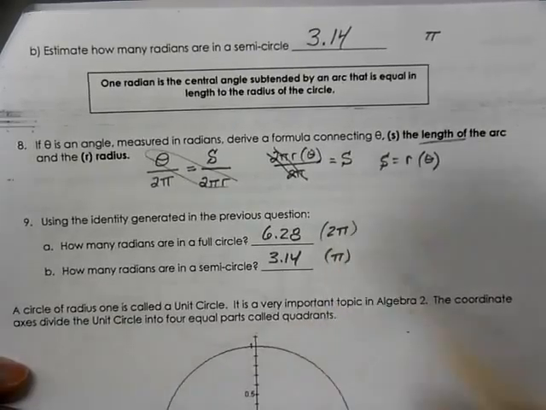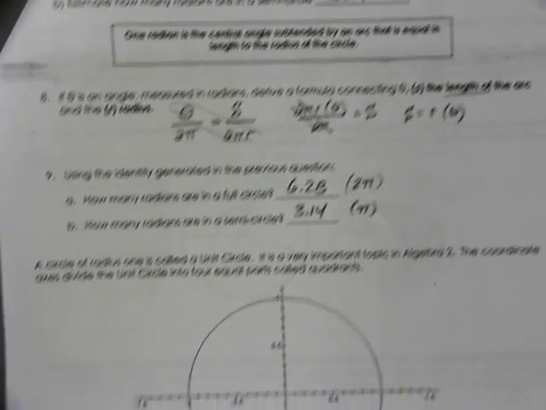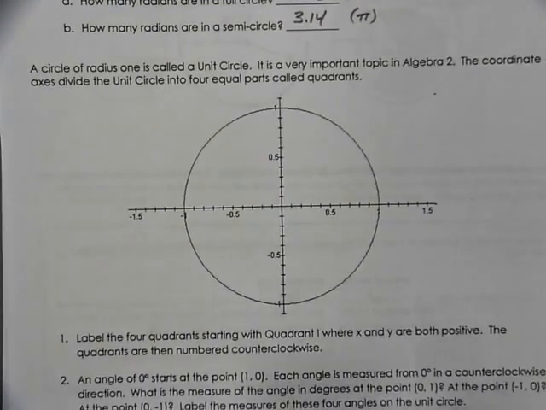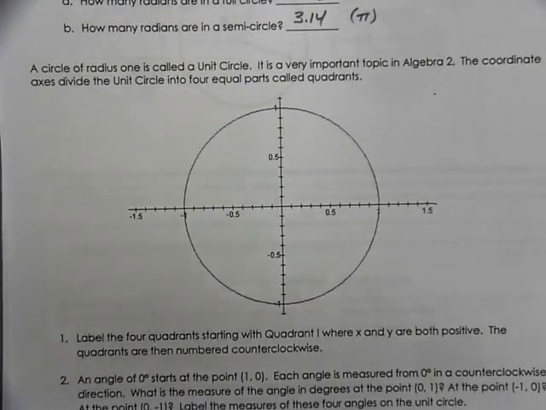Half a circle is going to be half of the 2 pi, which is just 1 pi. So with those ideas, we can come down and talk about a unit circle. We won't go into great depth now with the unit circle. You'll do that more in Algebra 2, and you'll use it a lot in pre-calc.